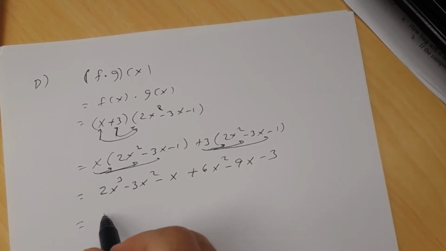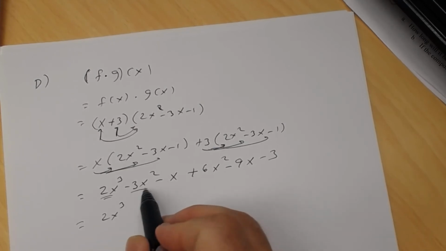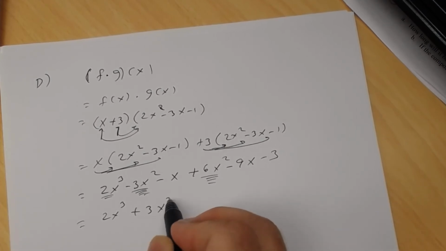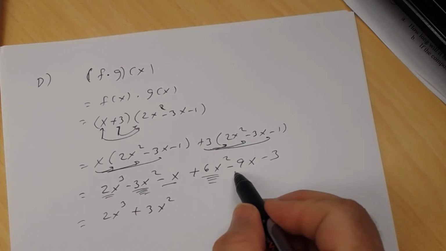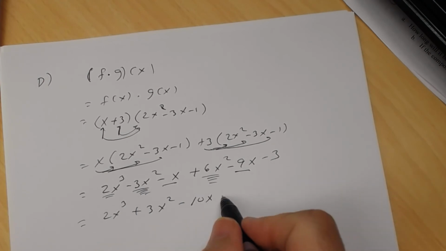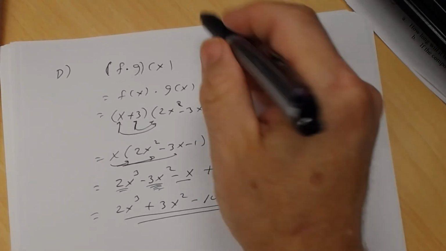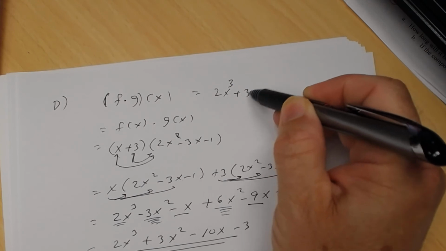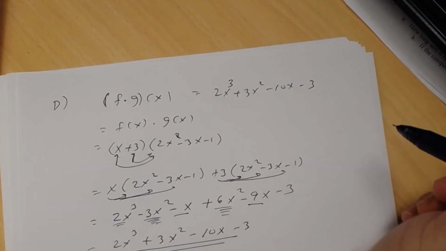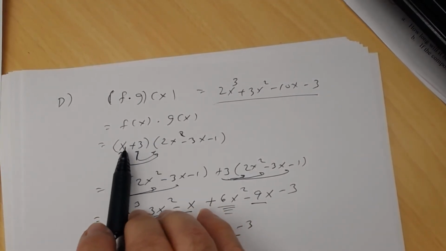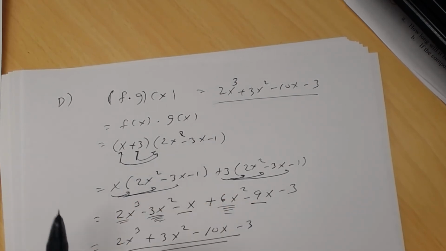And then combine like terms, so put in descending order. I only have one term that's an x cubed, so I'm going to rewrite it. That's this one here. But I have a negative 3x squared and a positive 6x squared, which combined gives me a 3x squared. I have a negative x and a negative 9x, which gives me a negative 10x. And then the only thing left is this constant, so minus 3. So that's your answer. So f times g at x is 2x cubed plus 3x squared minus 10x minus 3. Okay, that's what that equals. But notice that in this case, you couldn't use the FOIL. You had to use the distributive property. So this times all of this, and this times all of this.